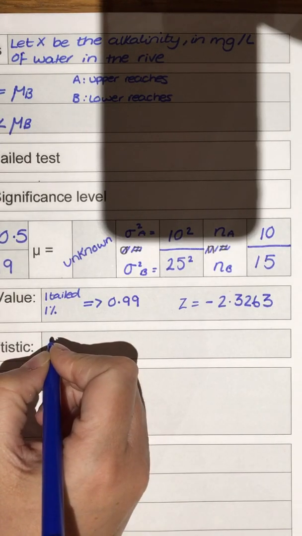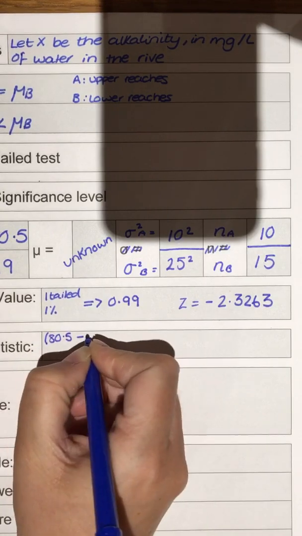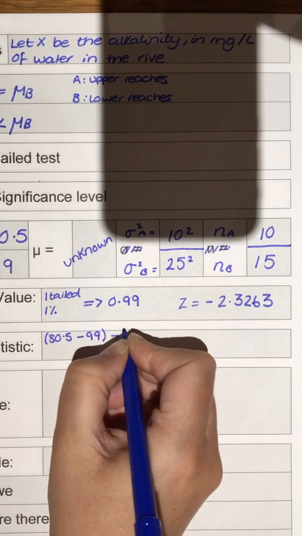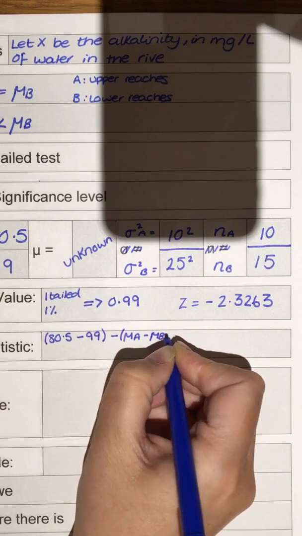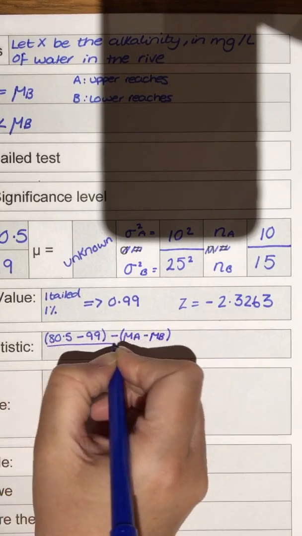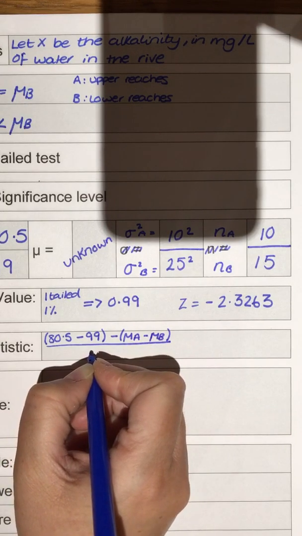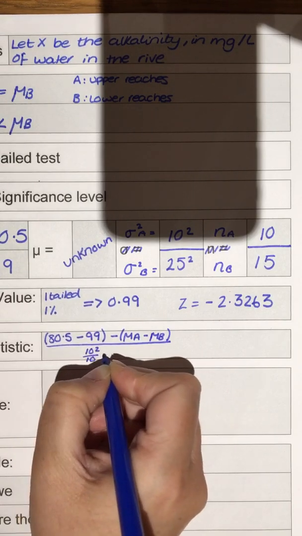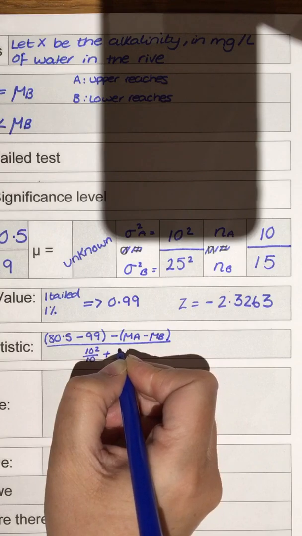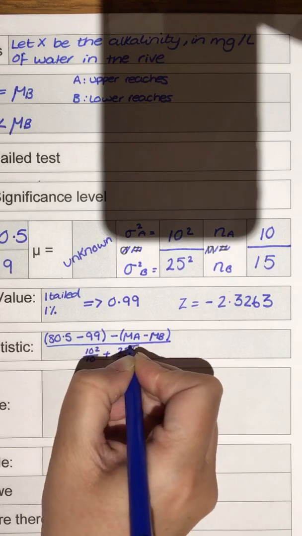Our test statistic is x bar, remember this formula is in the formula booklet, minus y bar, take away mu A, take away mu B, all over the square root of sigma squared A over NA plus sigma squared B over NB, and that is square rooted on the bottom.